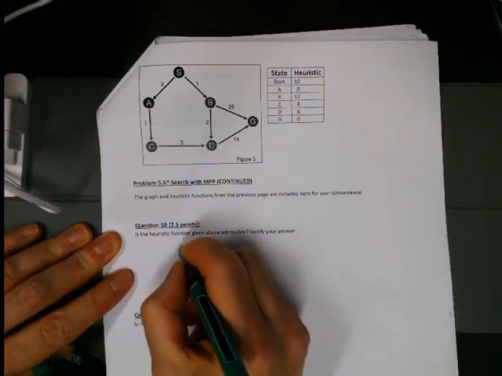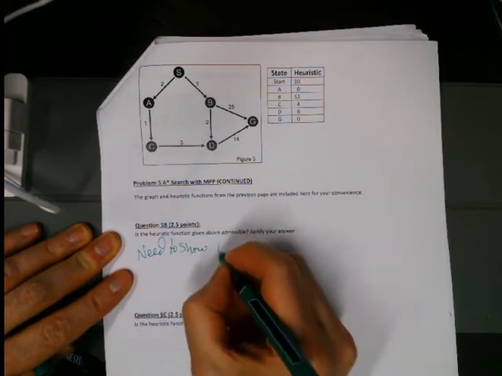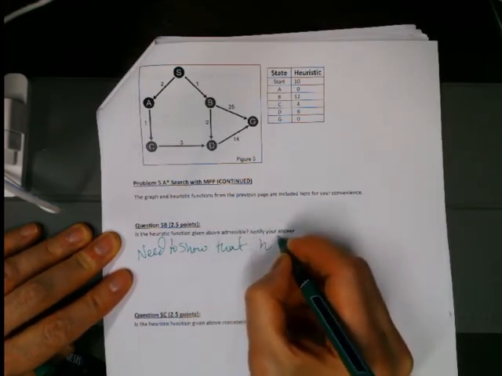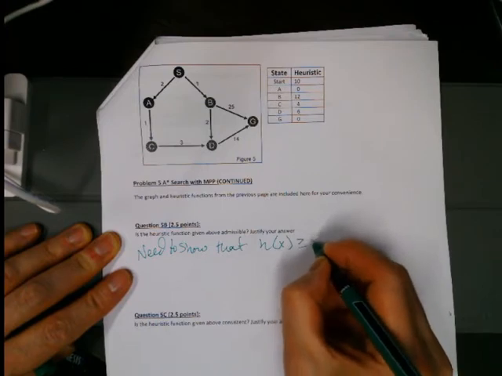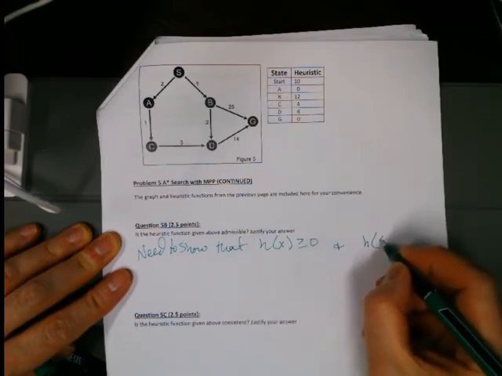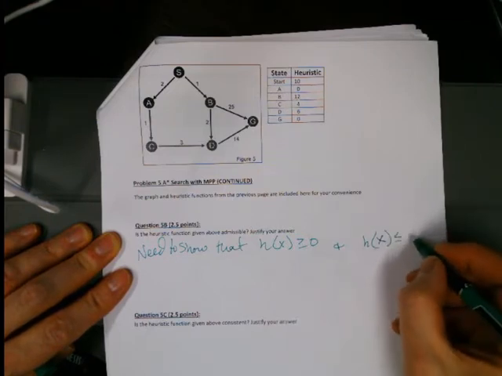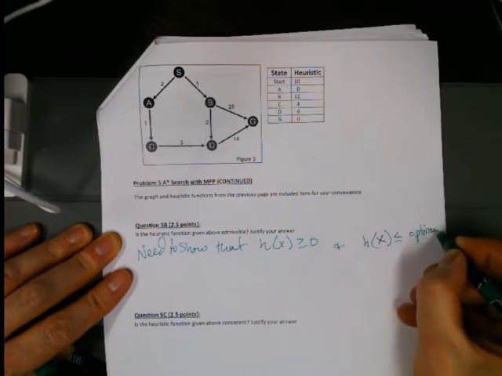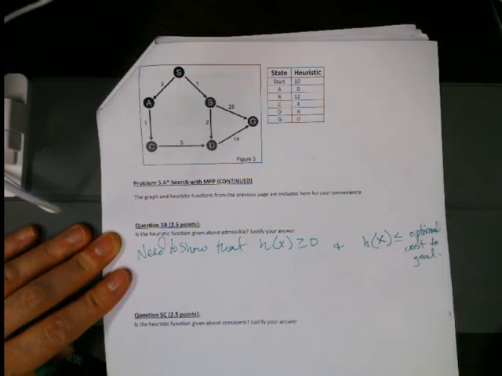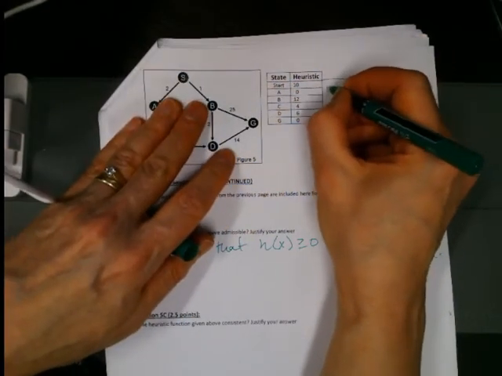So we need to show that h of x is always greater than 0, and h of x is less than or equal to the optimal cost to goal, right? And so to do that, you can't just say, yes, it's admissible because I'm going to say this is true. You need to somehow show me. So let's see.